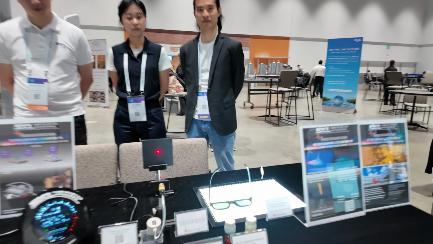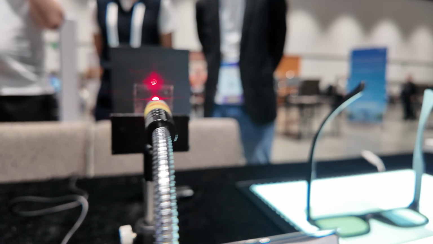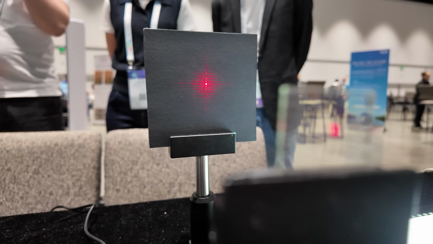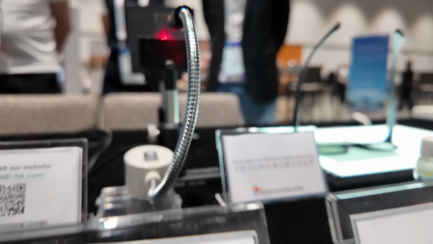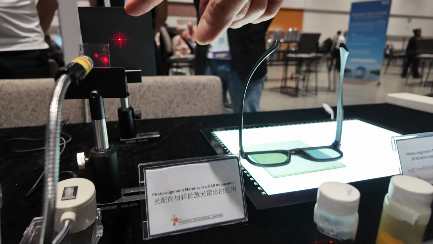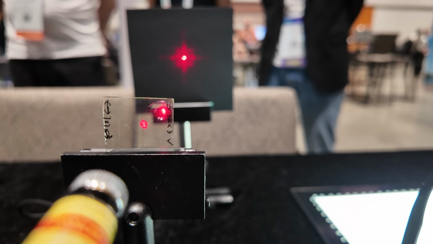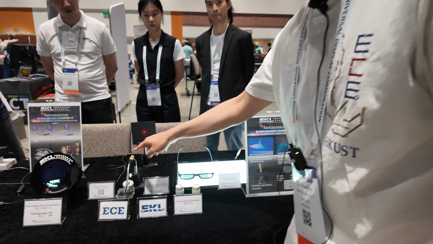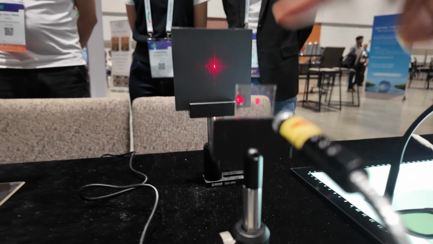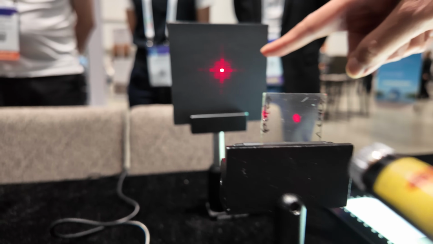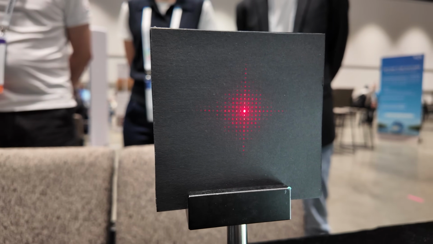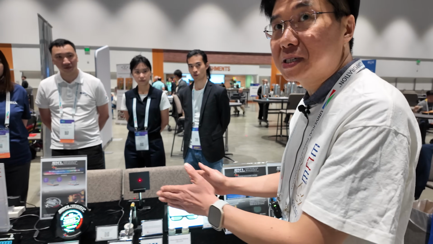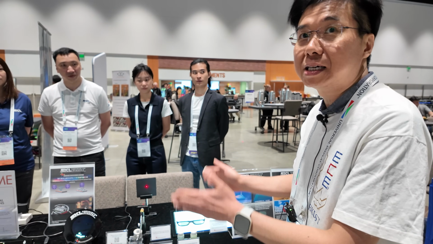This is another direction making use of our material. These are optical devices we can use in LiDAR applications. We use our material to align liquid crystal polymer in 2 different directions. When a single laser beam shines on this layer, it can divert into many dots. This can widen the spot size for use in LiDAR applications.